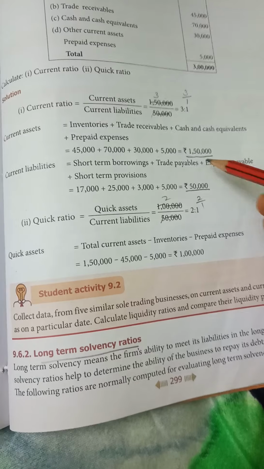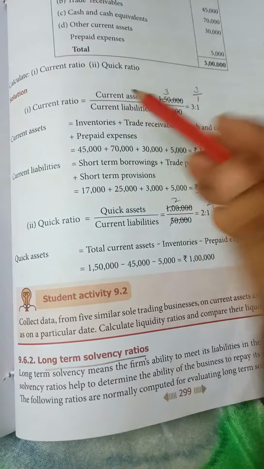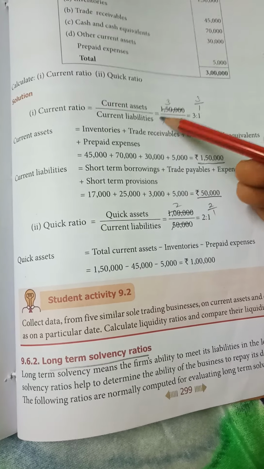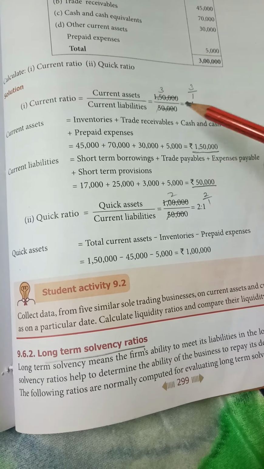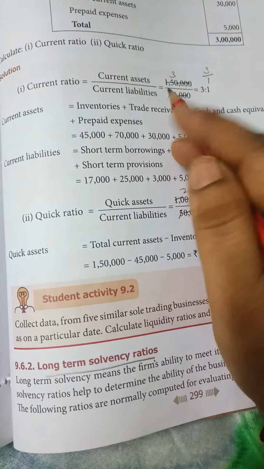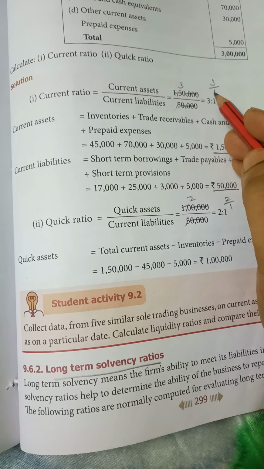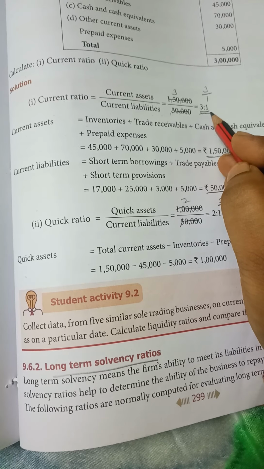Now apply these two values in your formula. Current ratio is equal to current assets divided by current liabilities, which is equal to 1,50,000 divided by 50,000. When you cancel, you get 3 by 1, which you have to write as 3:1.